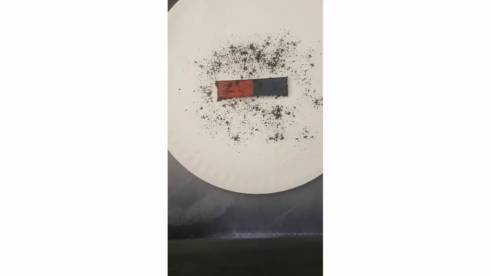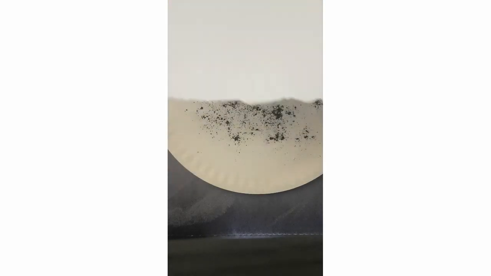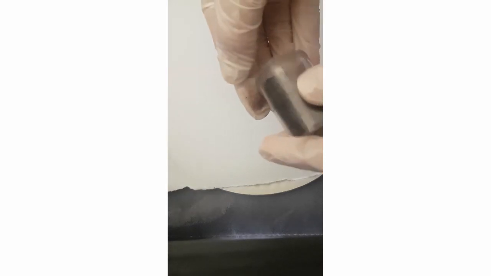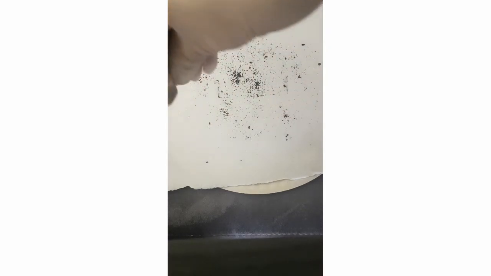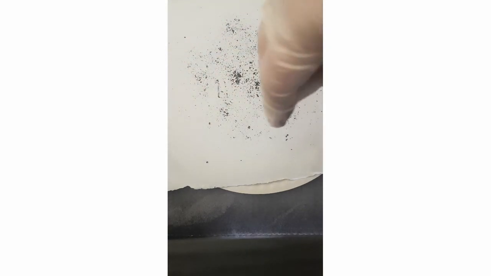Let's do something else. I want to make the magnetic field lines better than before. I'll try this time to cover it with paper, sorry. I want to cover it with paper to see if I can see the magnetic field better than before.